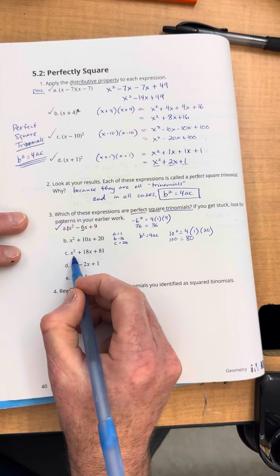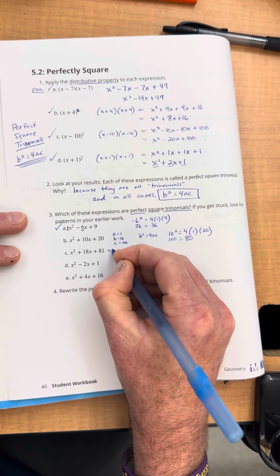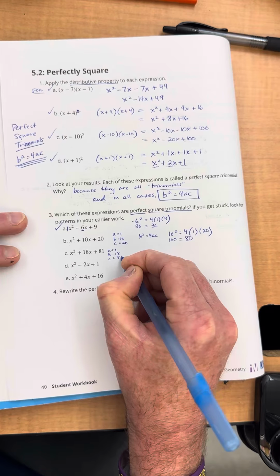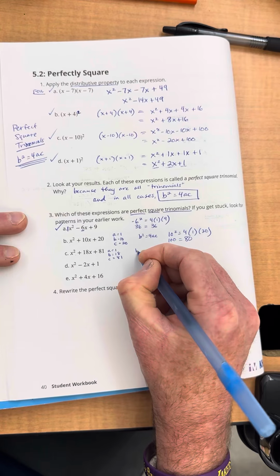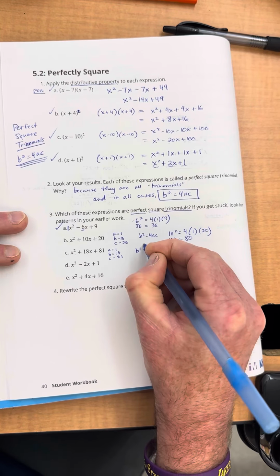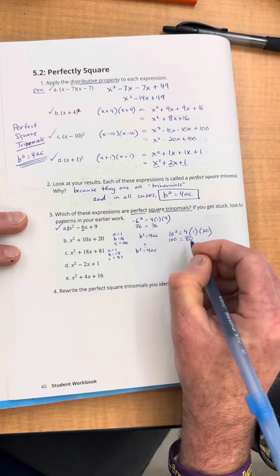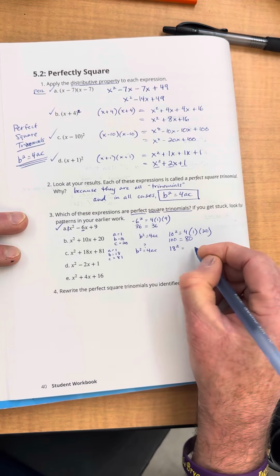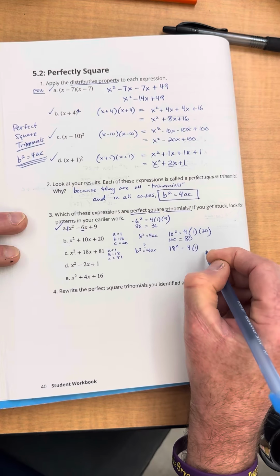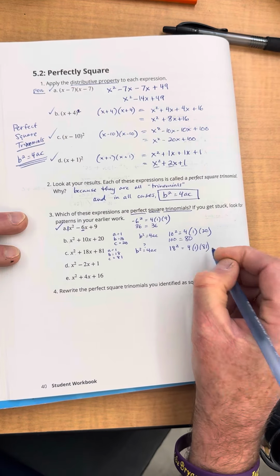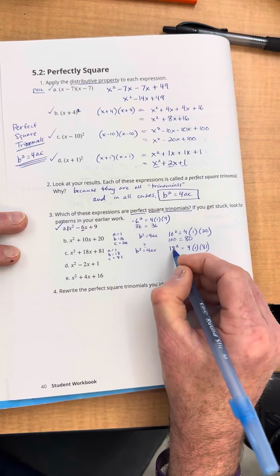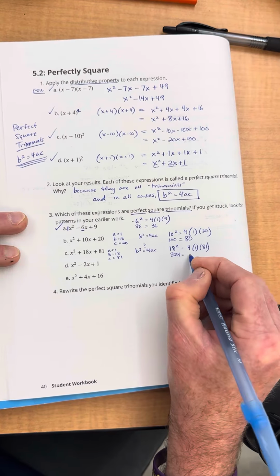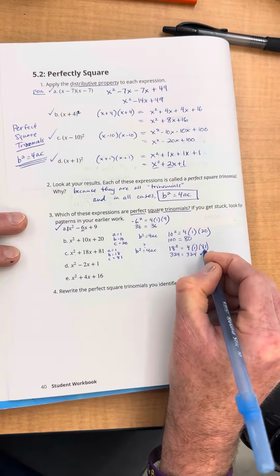All right, let's try this one. So A equals 1, B equals 18, C equals 81. So does b squared equal 4ac? That's what we're asking ourselves. So does 18 squared equal 4 times 1 times 81? Yes, 18 squared is 324. 4 times 81 is 324. This one's good.